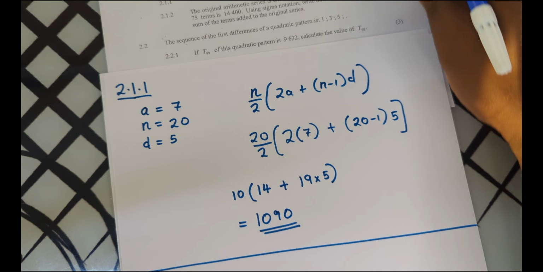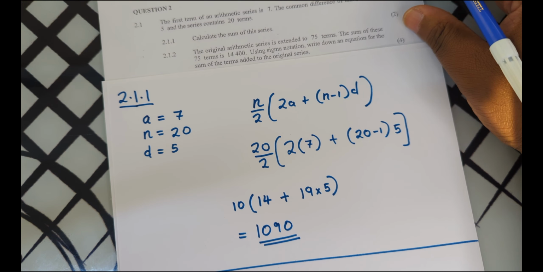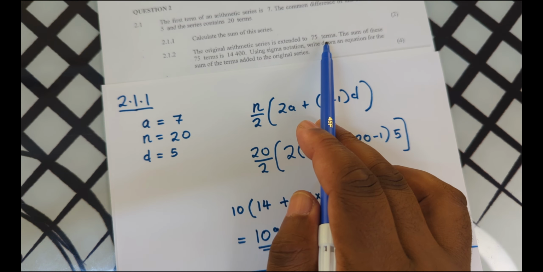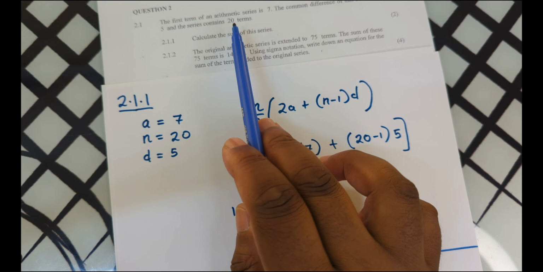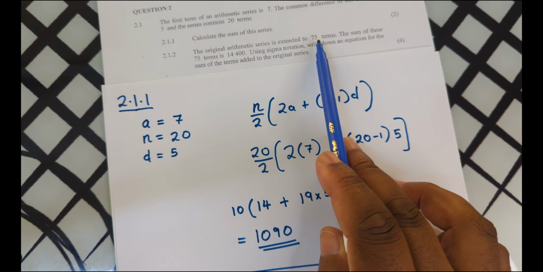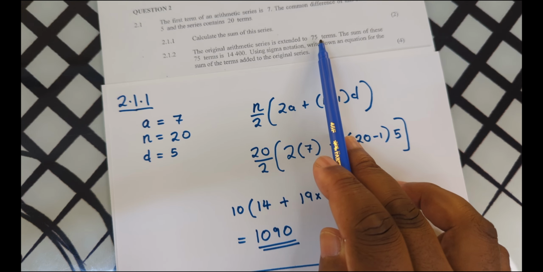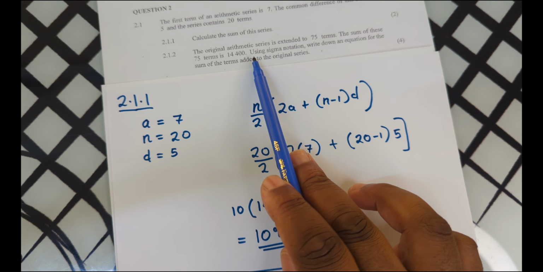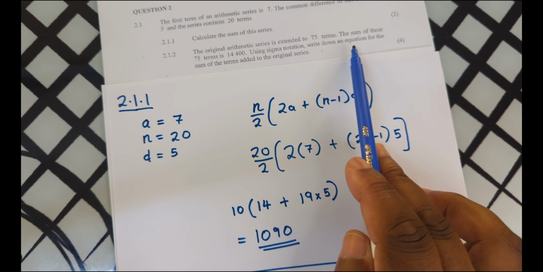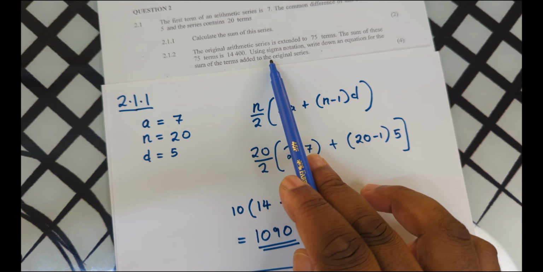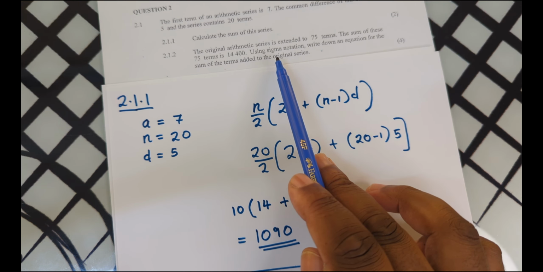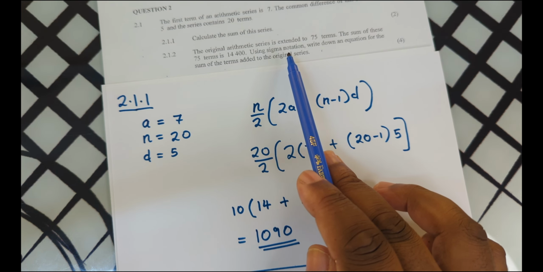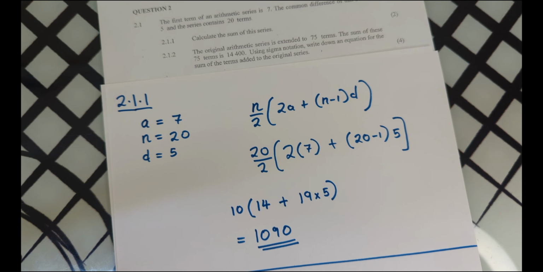2.1.1. Now question 2.1.2 goes on to say that the original arithmetic series is extended to 75 terms. So in other words, we started with 20 terms, now we have 75, so we have added an extra 55 terms. The sum of these 75 terms is 14,400. Using sigma notation, write down an equation for the sum of the terms added to the original series. So they want a sigma notation for the 55 additional terms that were added to the 20 original terms.